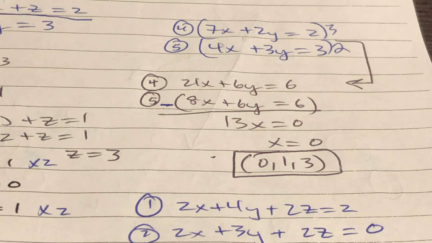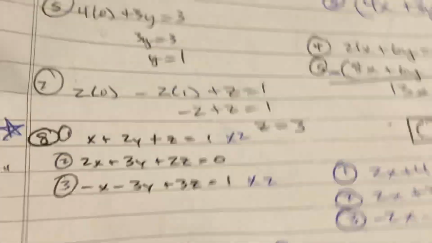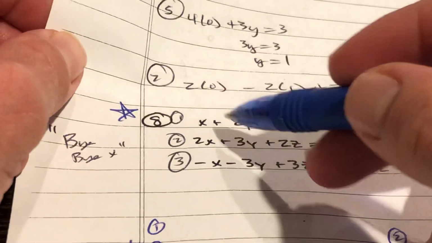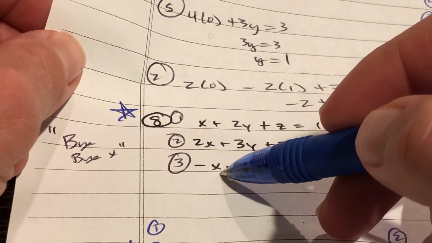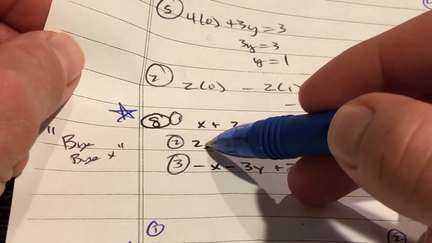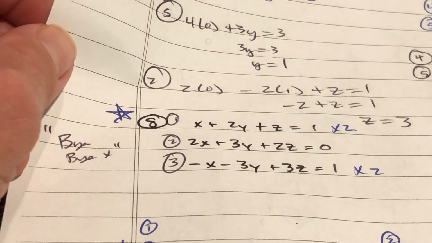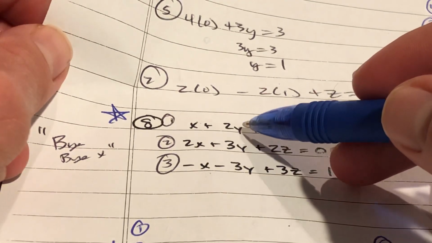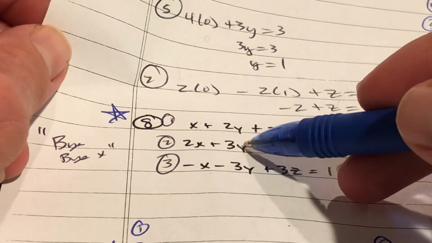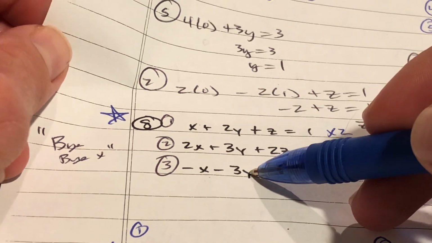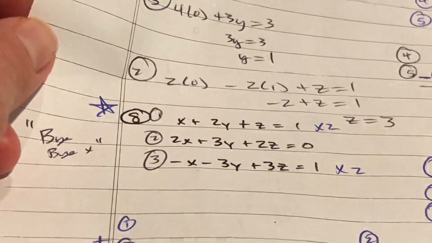All right, so what I want you to do is the same thing here with number 8. Now, number 8 doesn't match up perfectly. I know the y's are pretty close. I think the best thing to eliminate in 8 would be the x's, because if I multiply that by 2 and that by 2, then I have 2x, negative 2x, and I have 2x. If I want to eliminate the y's, yeah, the 3 match up, then I'd have to multiply that by 2, multiply that by 3 to get those to match up.